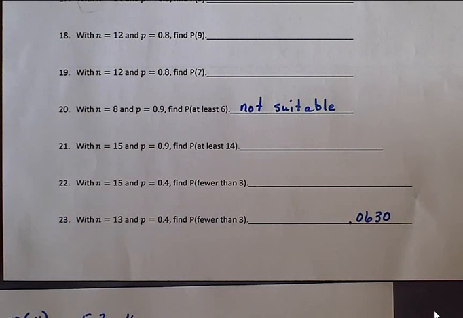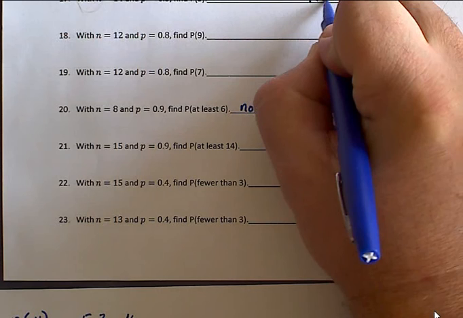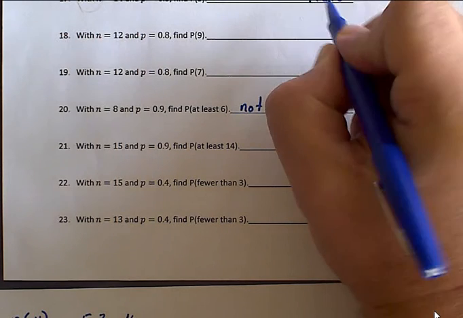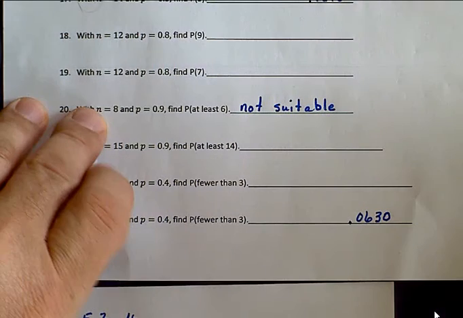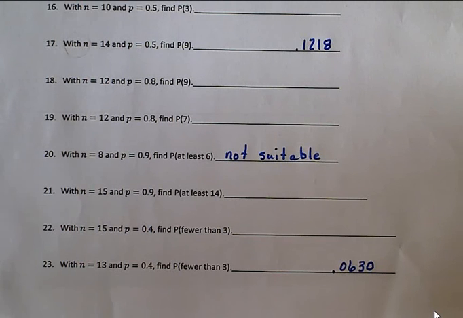Okay, so again, that's kind of what we're looking at with those. Okay, so those are the answers that we found to those problems.